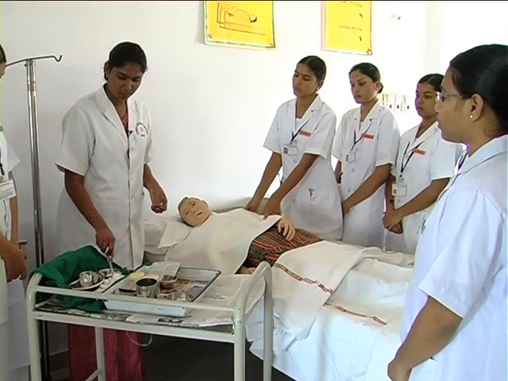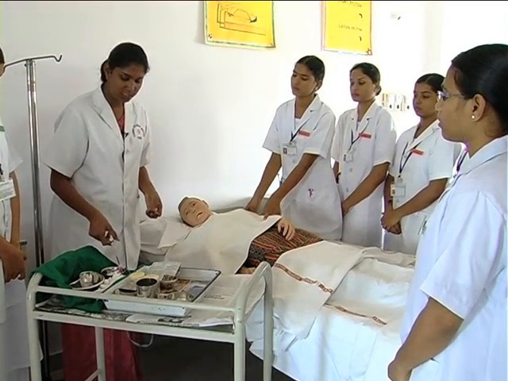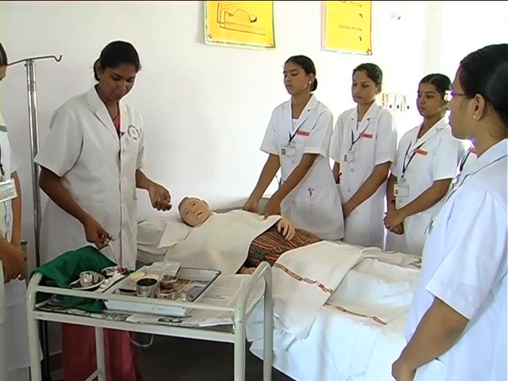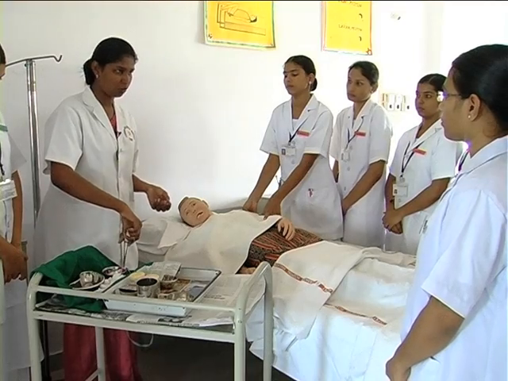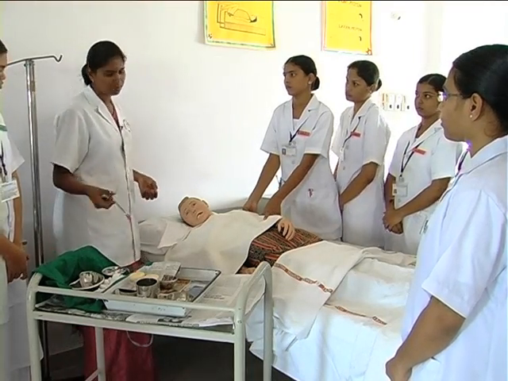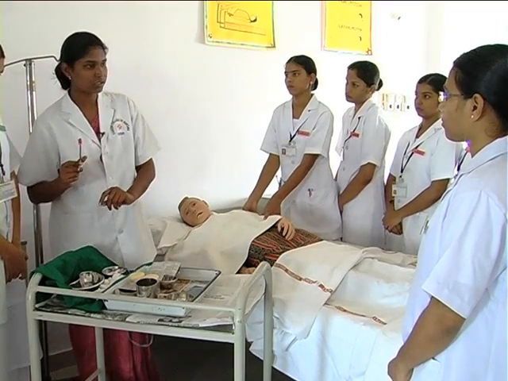What is this medication? Potassium permanganate. Other than this, what other things can we give for mouth care? Salt, potassium bicarbonate. Otherwise we can nicely use paste and brush. Then next, what do we have to take?